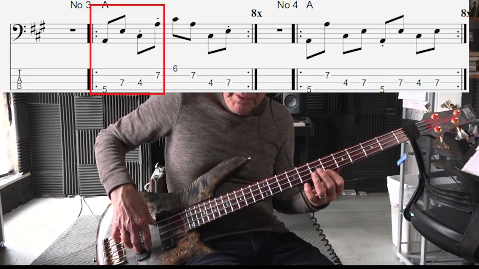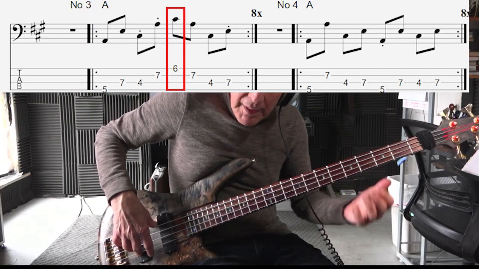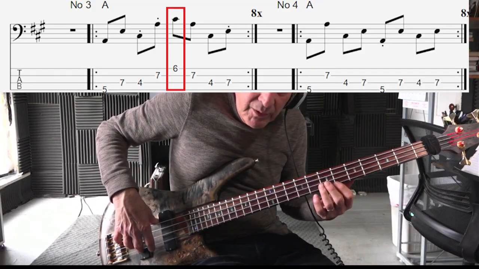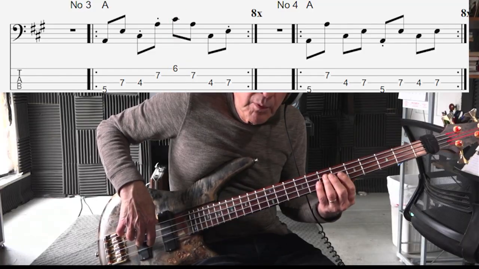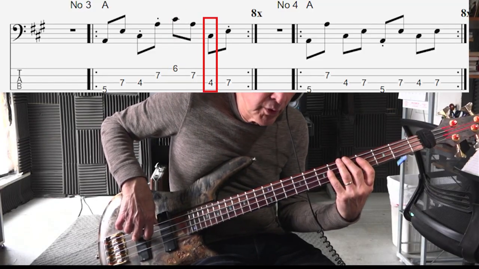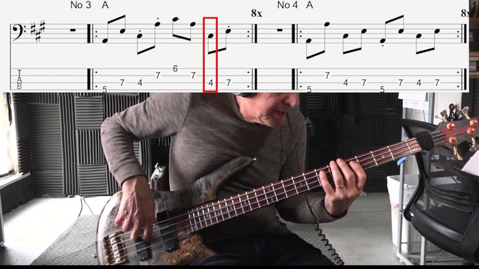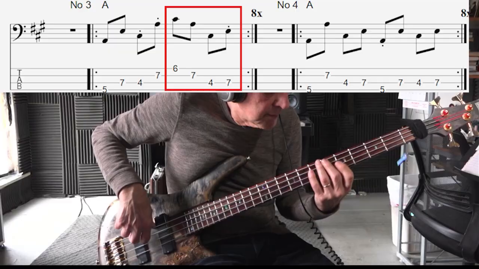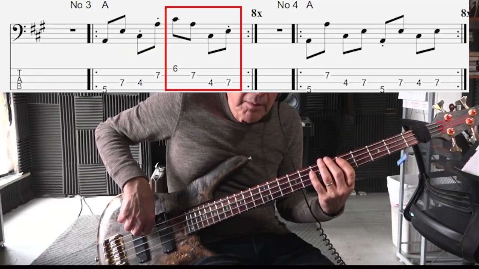Now we're using the 10th on this example, which is a 3rd, an octave above the lower root. And we play that long. We play the A, the octave long, and the 3rd long, and we play the 5th short. I'll put them both together.